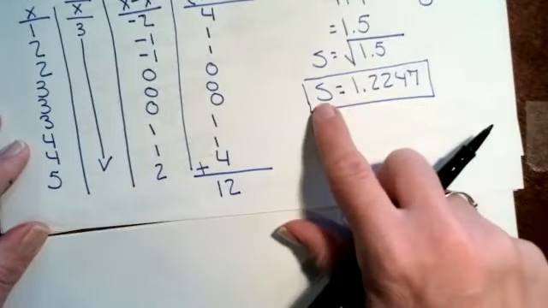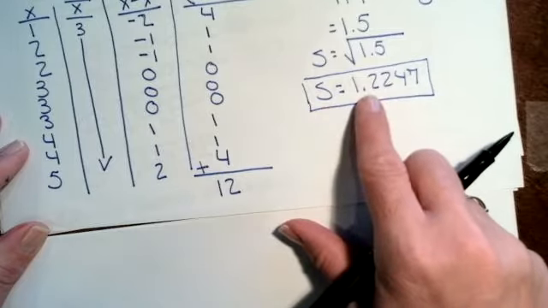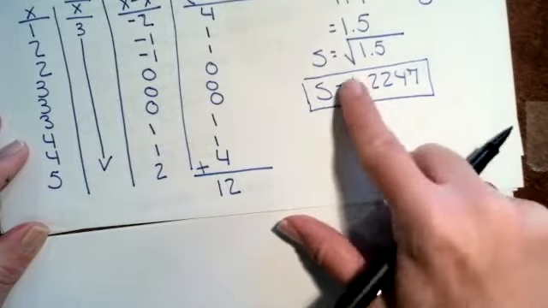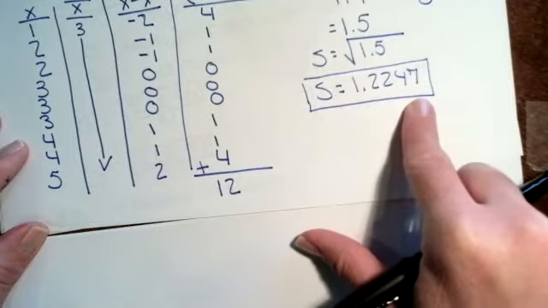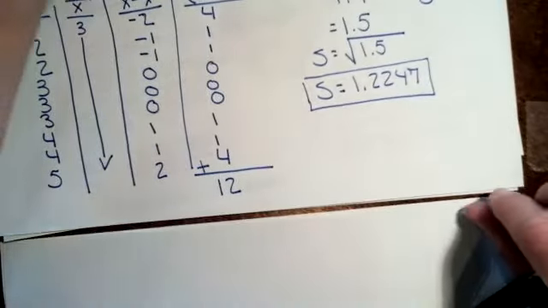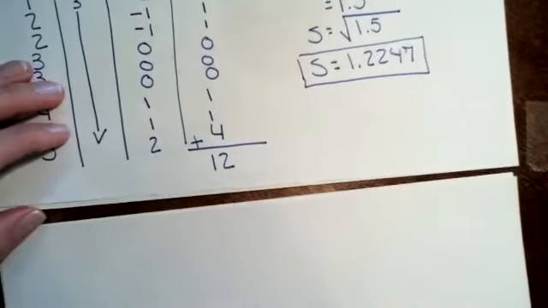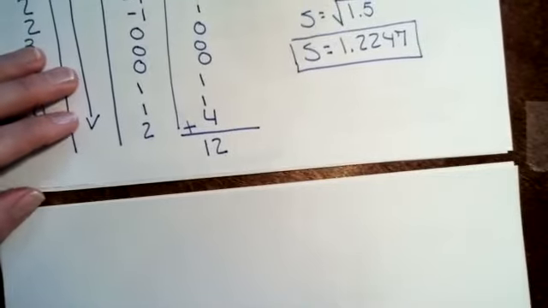It's just if you use S later on for something else, and I used 1.2247, my number is going to be more accurate than yours would be. Okay, that's all it comes down to. So on an exam or something, I will say round to 2 or round to 4 decimal places. On the homework, it will also tell you.